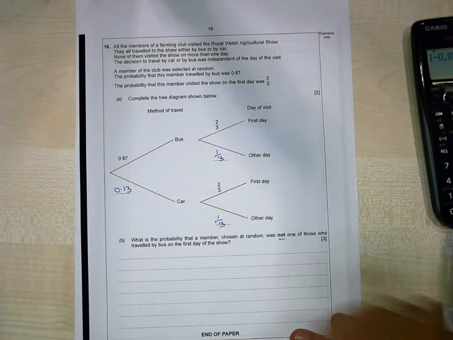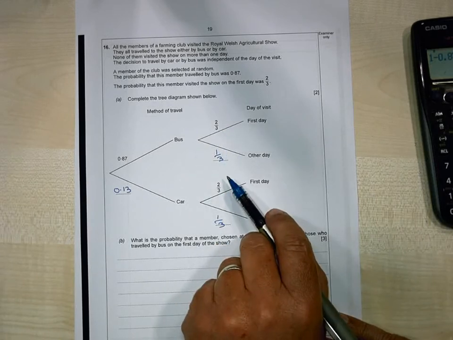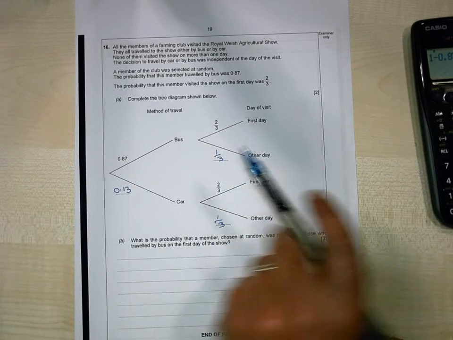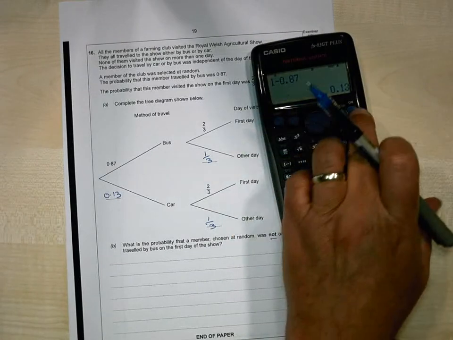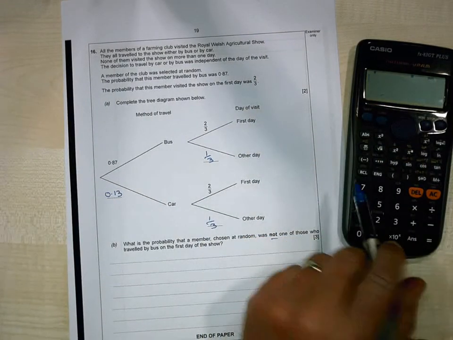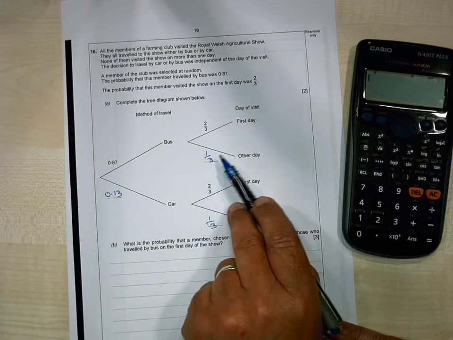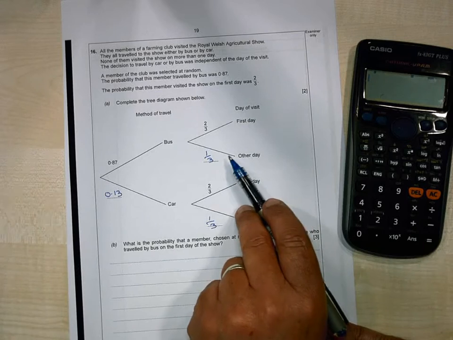How do you get 1 over 3? Because 2/3 and 1/3, they have to add up to 1. Oh, I put it in decimal. Don't put it as decimals. If they give it you as fraction, keep it as a fraction. Unless it was a quarter, that's all right. But 1/3 is not 0.3, which is probably what you put it as.